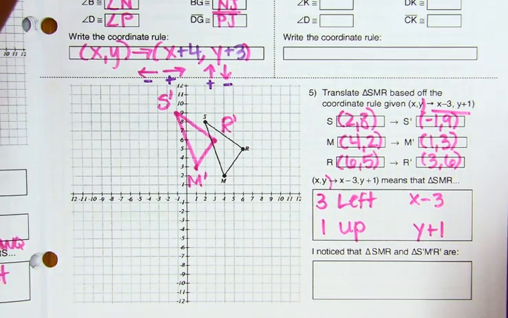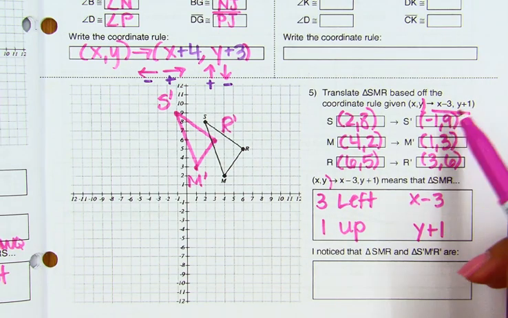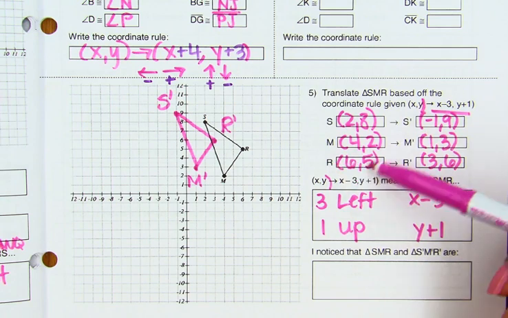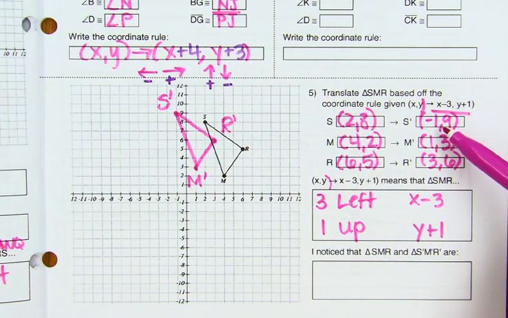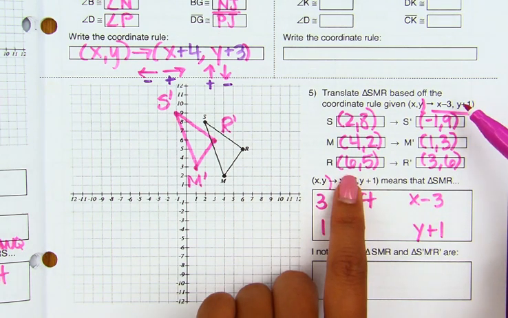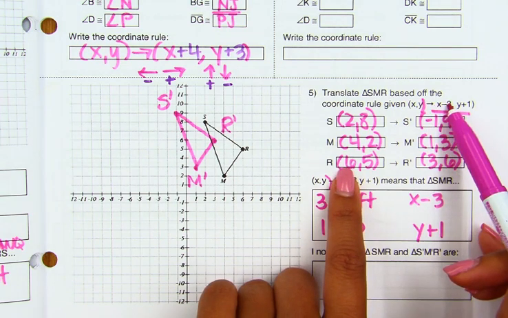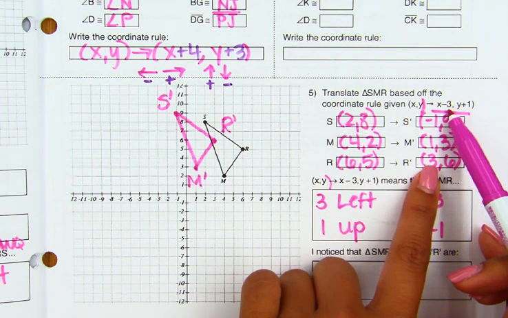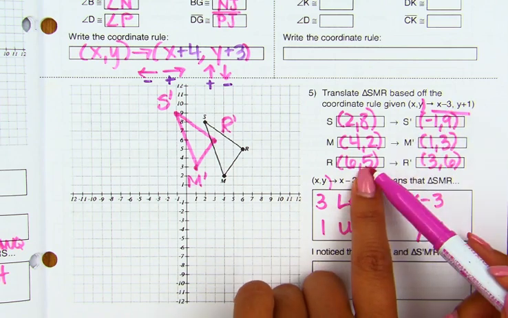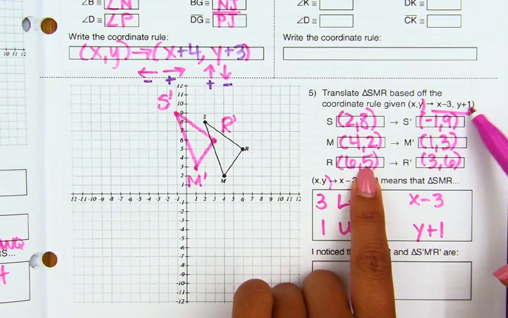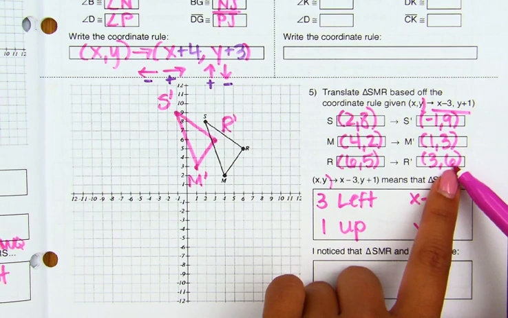Now, why is this coordinate rule helpful? Well, if we wanted to, we could simply use the ordered pairs to generate our S prime, M prime, or R prime, simply by using this coordinate rule. Why? Let's start with R first. You're going to find that the X value, which was originally 6, lost 3 and became a 3. You're going to see the Y value, which was originally 5, gained 1 and became a 6.